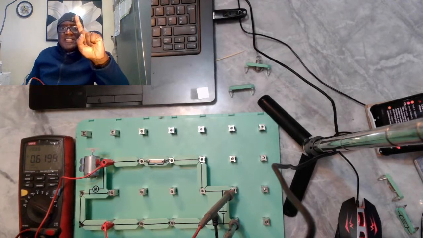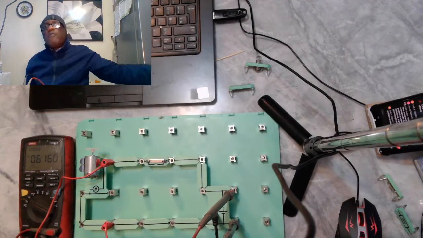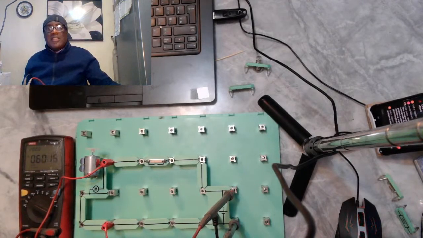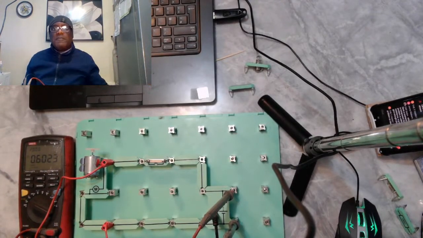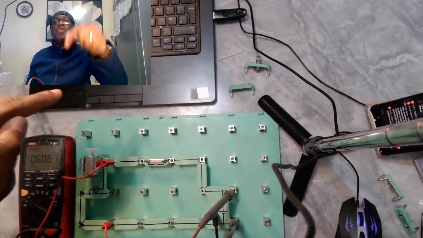So if one sensor is pulled to ground, it pulls down the whole family of that 5-volt reference. If there are 5 sensors, all of them are not going to work. But it is your duty now to find out which one is not working.